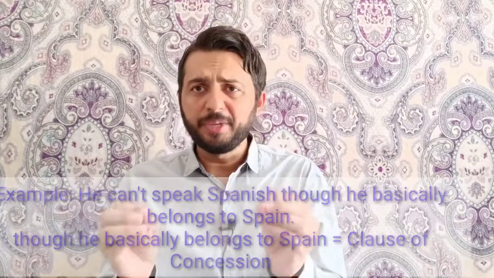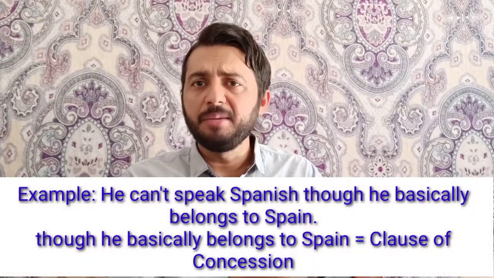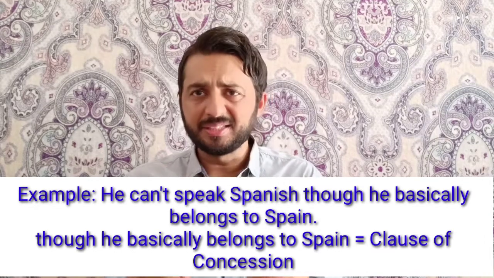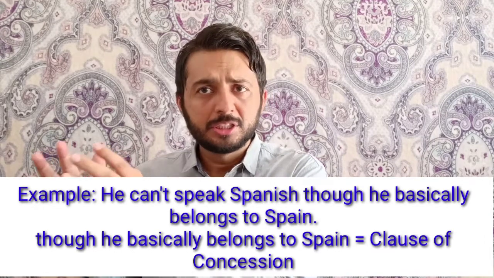This combination is known as a complex sentence, in which you use one clause of concession beginning with even though or although. Now the third example I would like to quote here is: he can't speak Spanish, though he basically belongs to Spain. In this sentence, you agree that he belongs to this particular country, but on the other hand, he cannot speak Spanish, or he speaks some other language because of the environment where he lives. So you agree to something, and then you say the opposite.